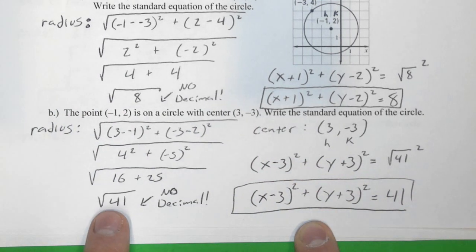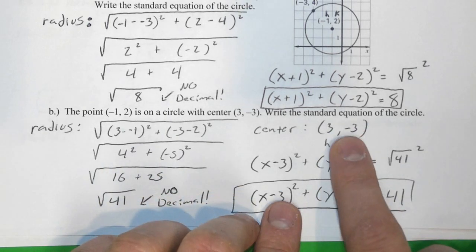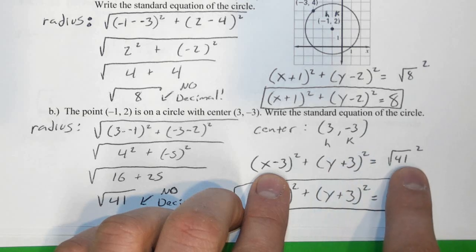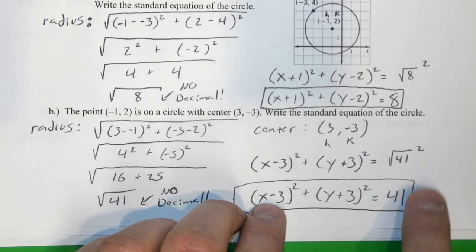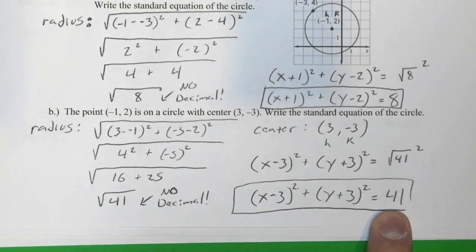Once again, not a very nice number to take the square root of. Luckily, we don't have to. We're going to leave it as the square root of 41. Then we're going to pair it up with our center point. We're going to use our information about our liars and our square root right here. And when it's all said and done, the square root and the power of 2 cancel each other out, and we're left with just a 41, which is fantastic. So there is your second problem right there.